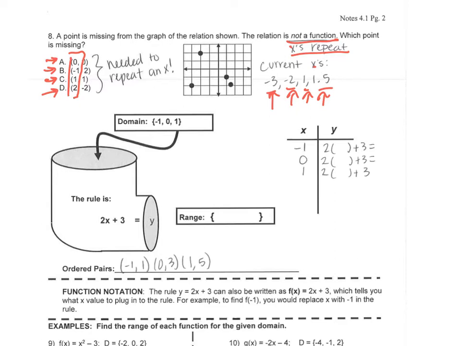Okay, so if I take a look at C, if I were to plot that point, if I were to plot 1, 1, it's going to go right here. And when I draw the vertical line test, you'll see that it hits the graph twice because it hits 2 points. So it is not a function. So the answer is C.